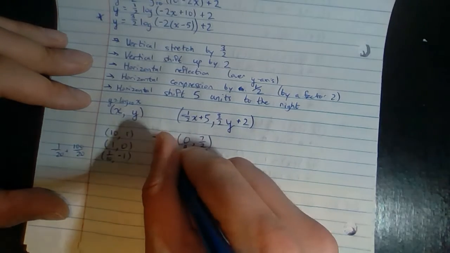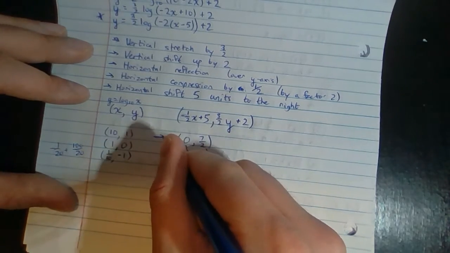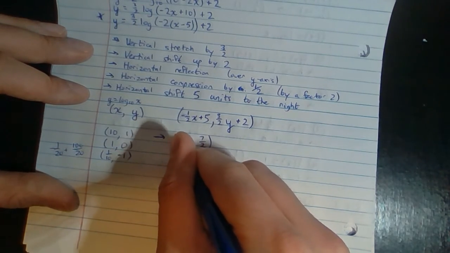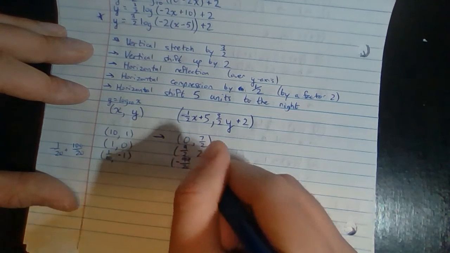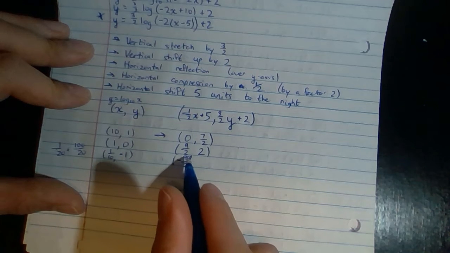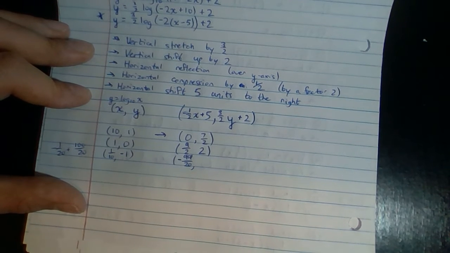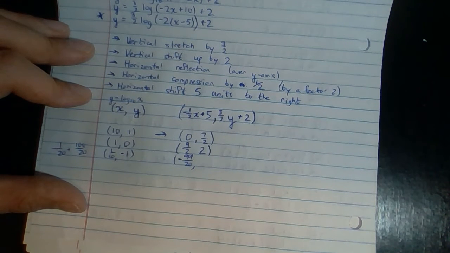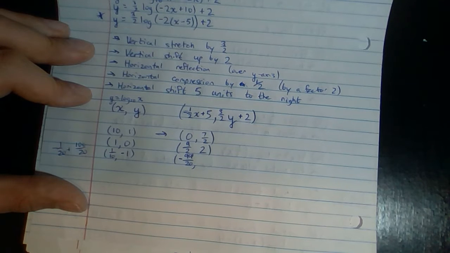That's going to be a nice round number, negative 99 over 20. So just 1/100th less than 5. Sorry, 1/20th less than 5.